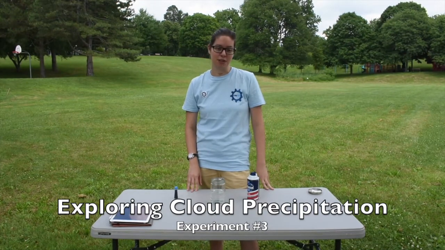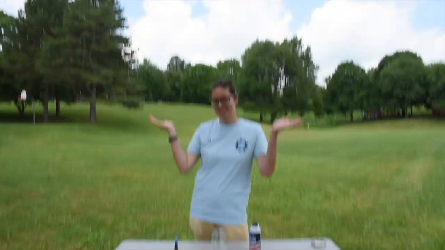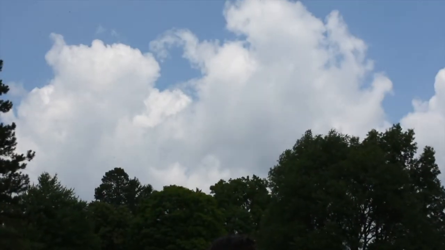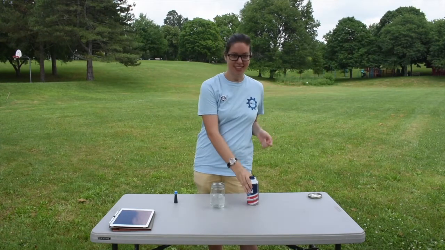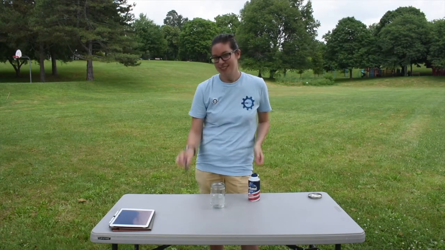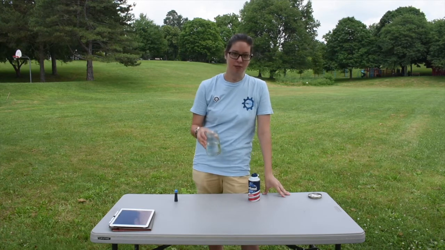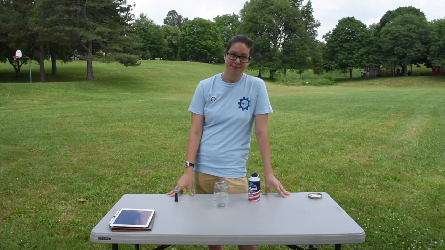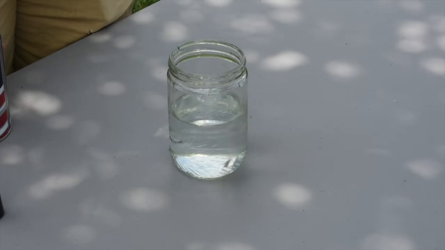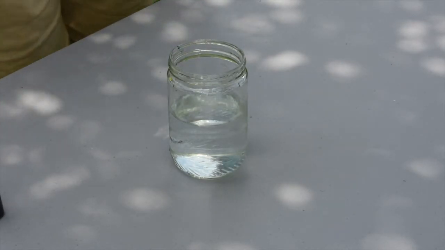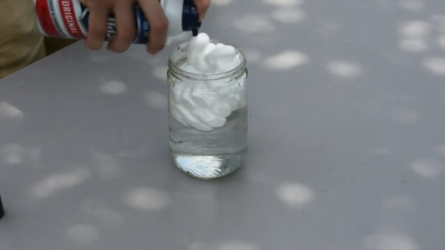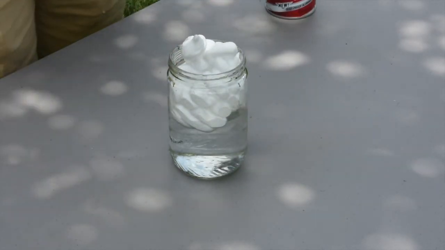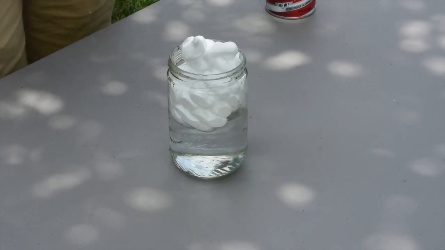Alright, hey guys! For our final experiment in exploring the water cycle, we're going to be looking at clouds. So for this experiment, you're going to need shaving cream, some food coloring, and a cup halfway filled with water. You're going to want to fill the cup the rest of the way with shaving cream. And then add the food coloring to the shaving cream drop by drop.